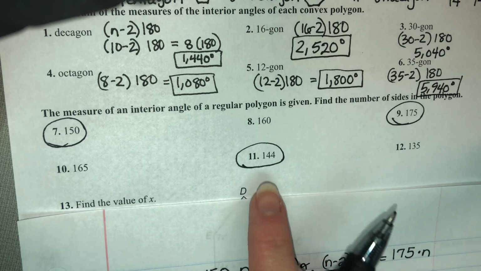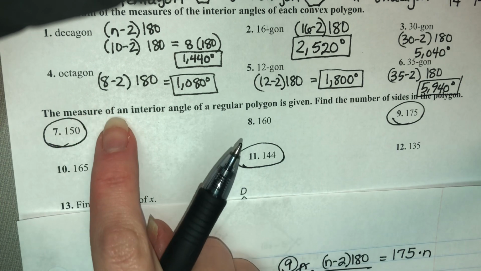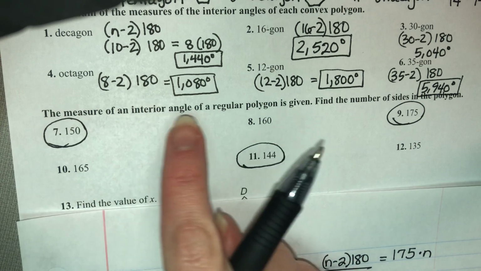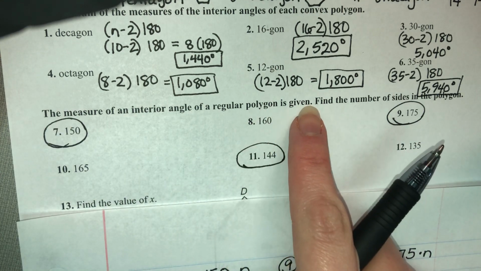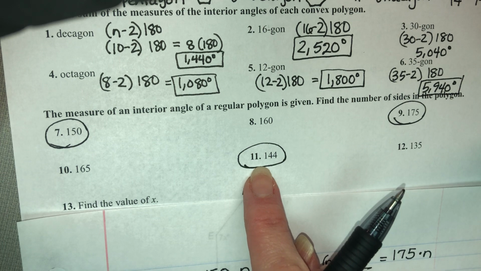I recommend that you pause the video now and try number 11 on your own, and then come back and check to see if you got it right. So the measure of an interior angle of a regular polygon is given. Find the number of sides in the polygon if each interior angle is 144.